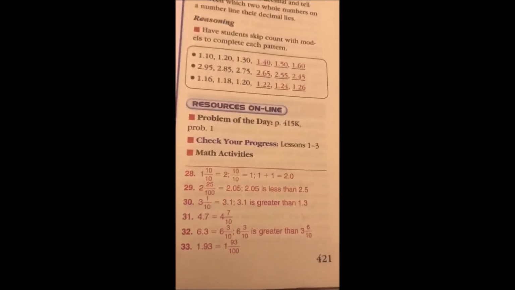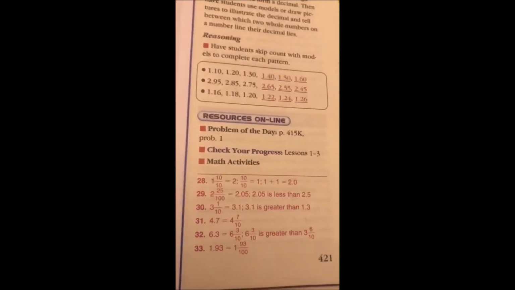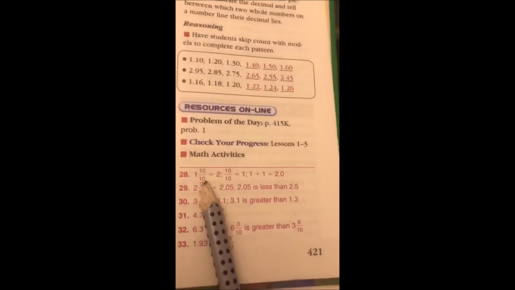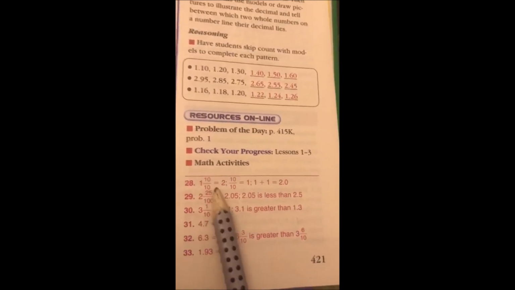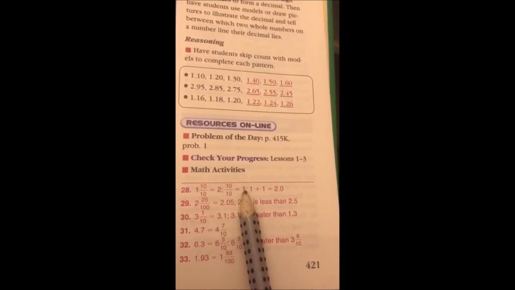Let me tell you, here they are, the answers, the other ones, in case you want to capture them, and now I'm going to answer them. So for number 28, they said does 1 10/10 equal 2.0. Let's see 2.0 in here. 10/10 equals 1, and 1 plus 1 equals 2.